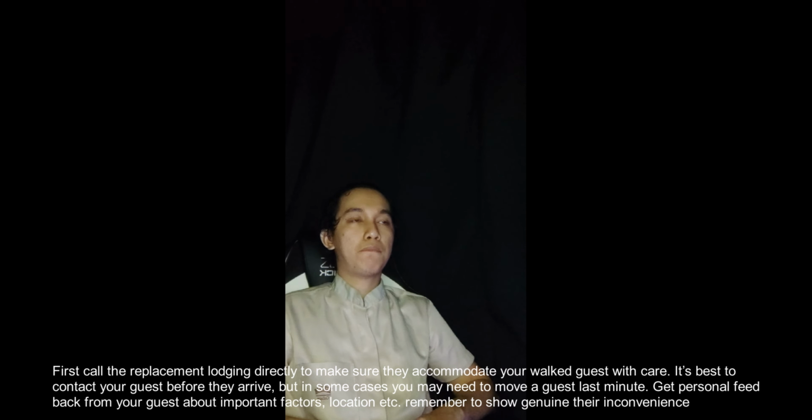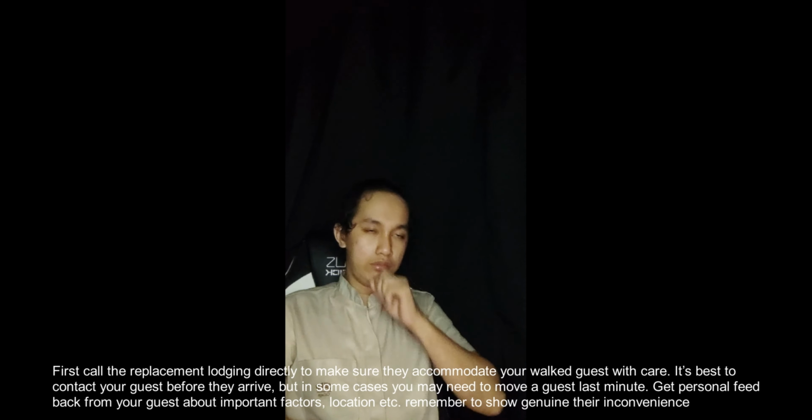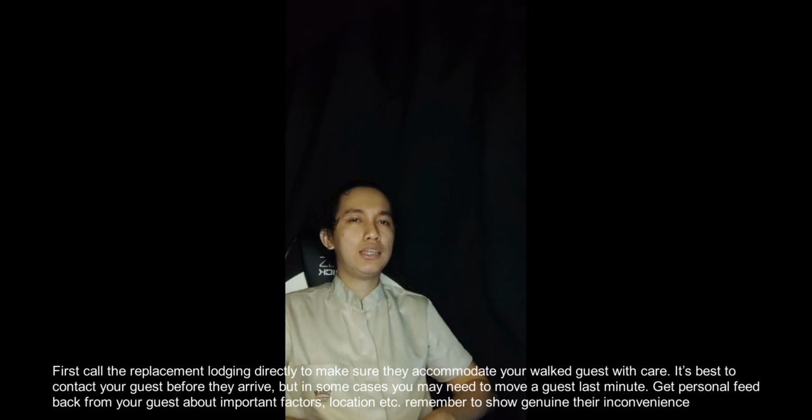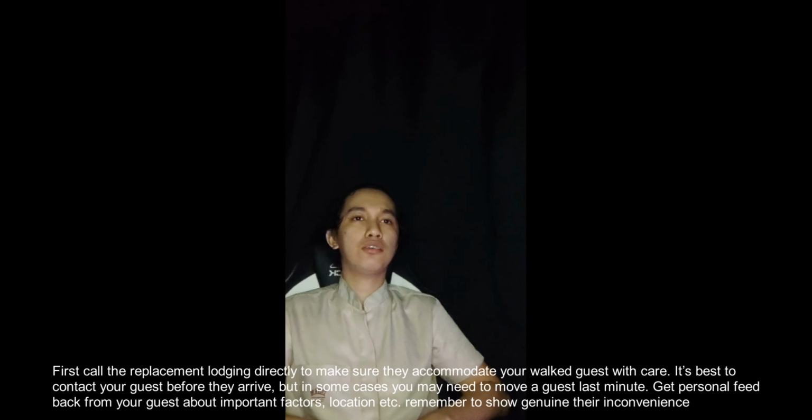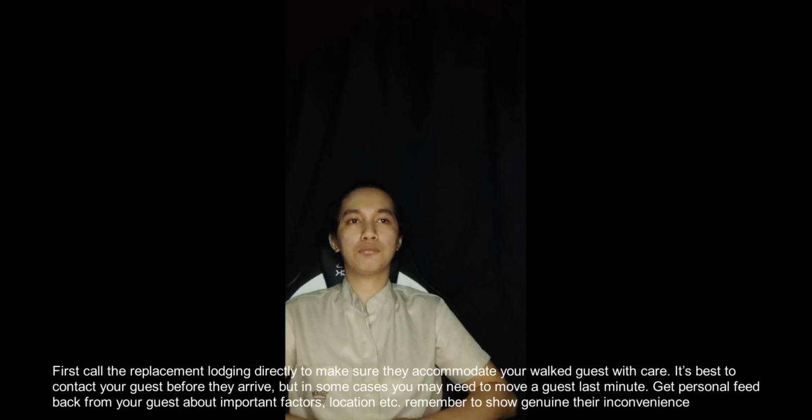For the last question, demonstrate how you would refuse a walk-in because the house is full. First, call the replacement lodging directly to make sure they accommodate your guests with care. It's best to contact your guests before they arrive, but in some cases, you may need to move a guest last minute.